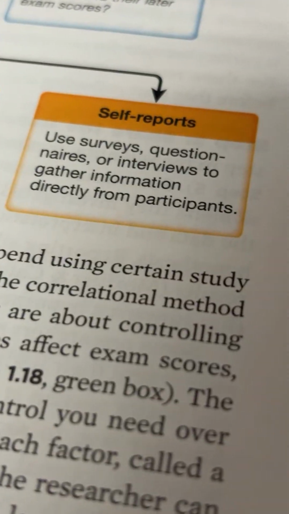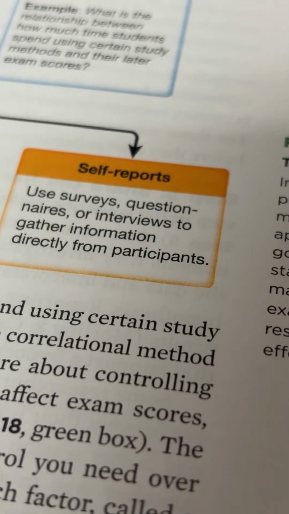Self-reports use surveys to question narratives or interviews to gather information directly from participants. It is genius!